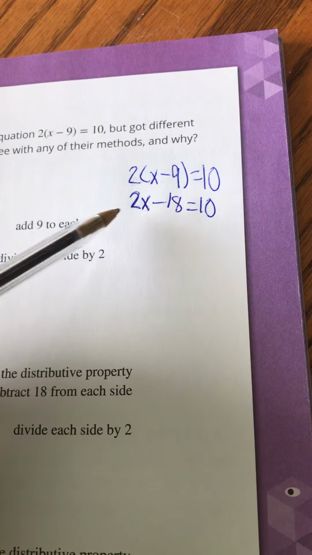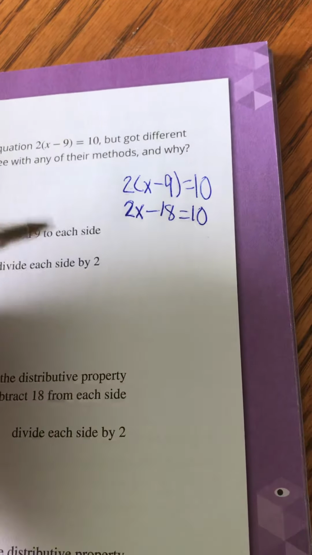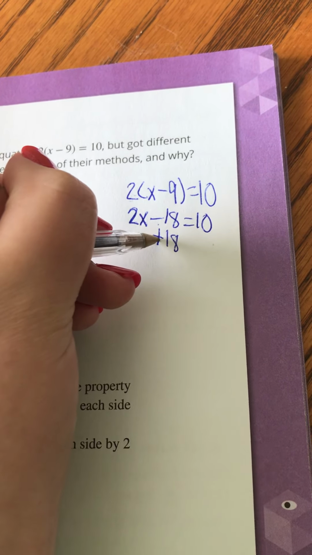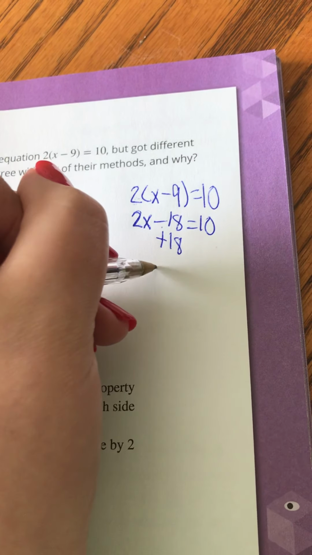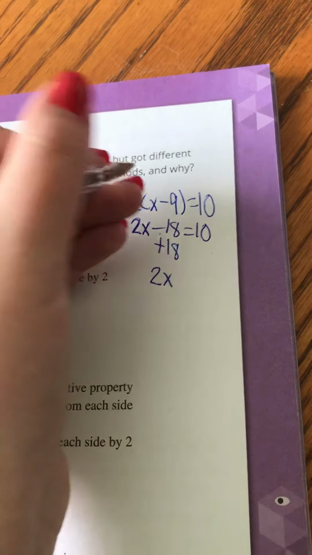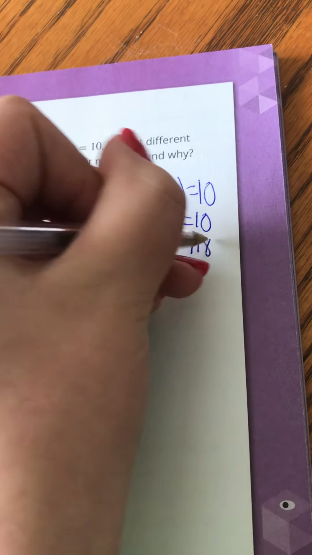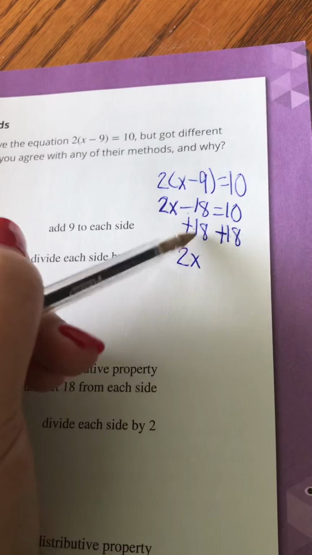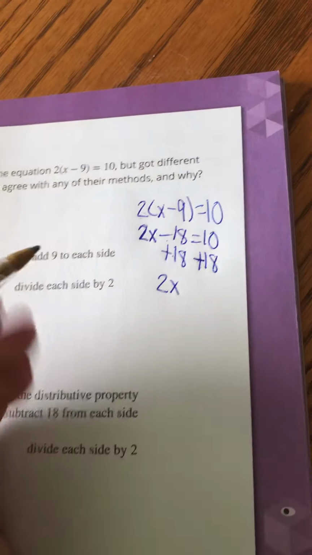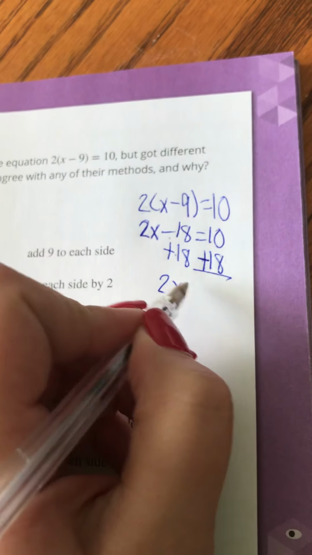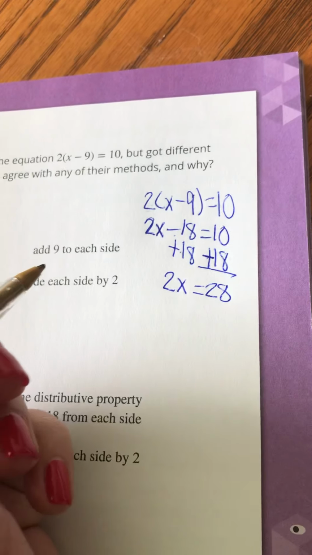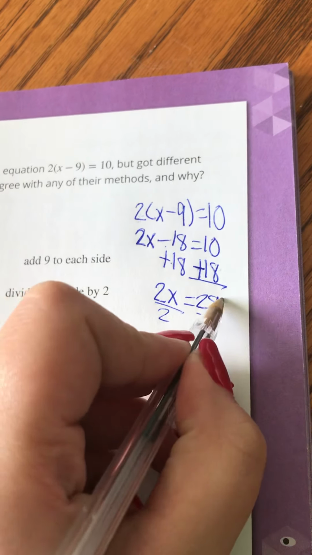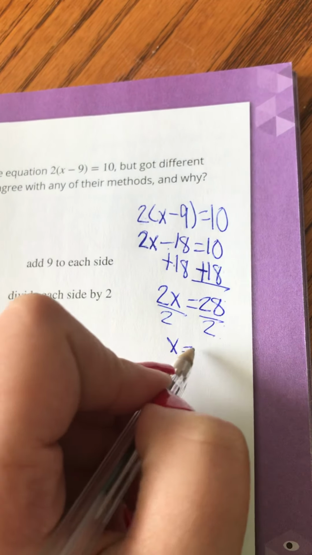Then, to get this 18 to the other side, I first have to add 18, because negative 18 plus a positive 18 is 0, so that cancels out on this side, leaving us with 2x. And on the other side of the equal sign, you have to add 18 as well, because it has to be equal to each other evenly. It's kind of like a balance scale. So 10 plus 18 is equal to 28. And then we have to divide by 2 to get x by itself. And so when you take 28 and divide by 2, you end up getting 14.